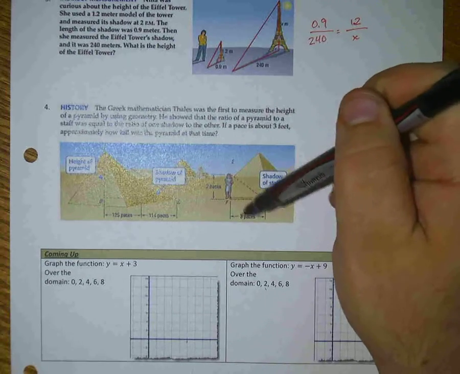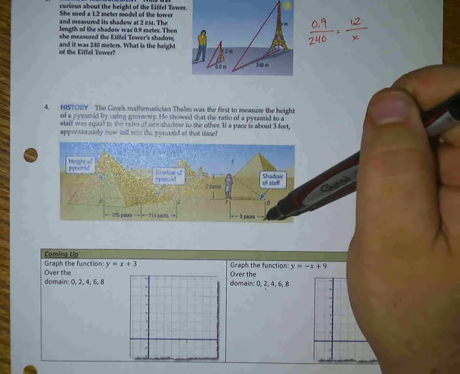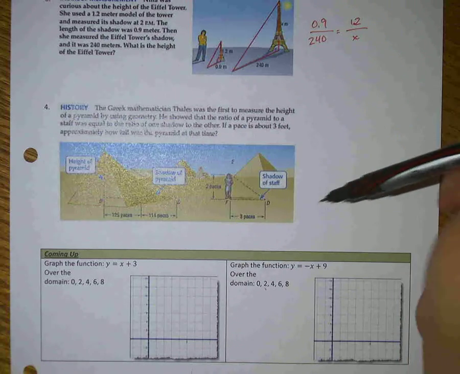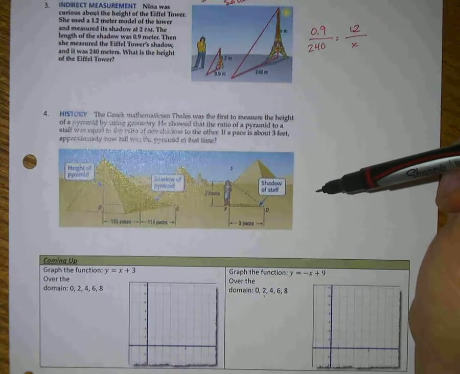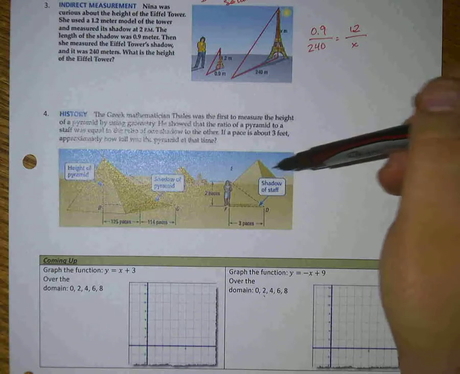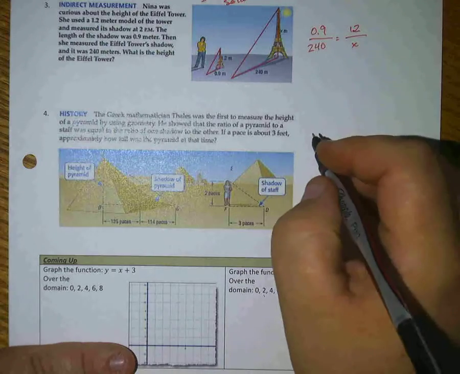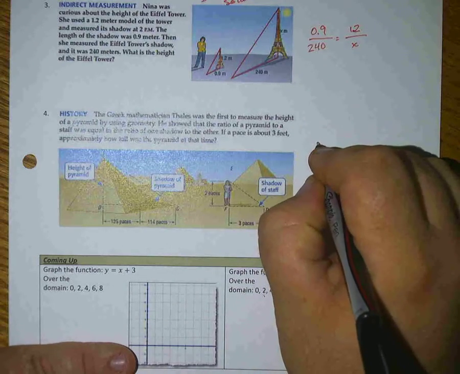Okay, so it shows paces here, and you want to look at turning paces into feet, because they didn't really use feet that much. They just used how much they could walk. So you just want to set up your ratios correctly and keep in mind what you're looking for. You're looking for the height of the pyramid.